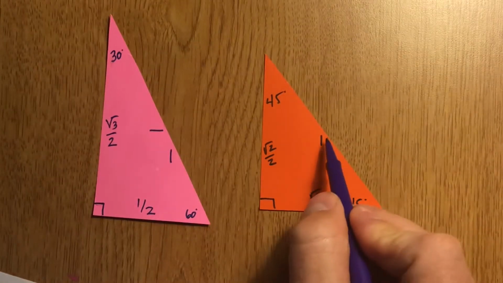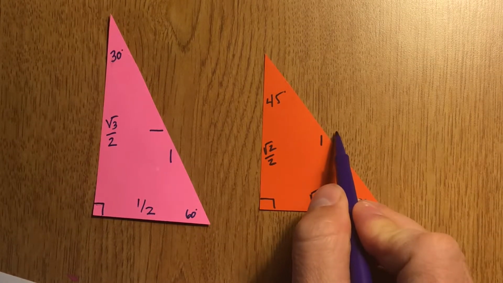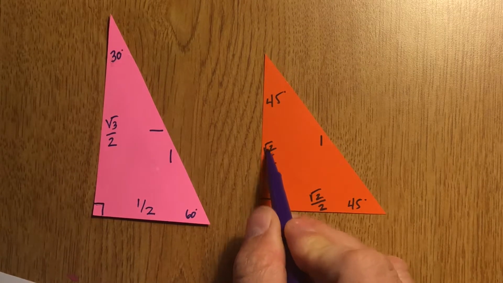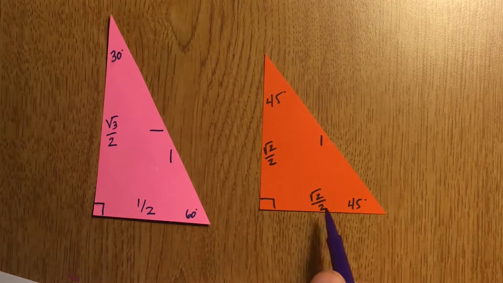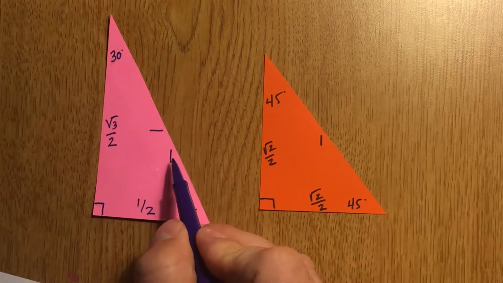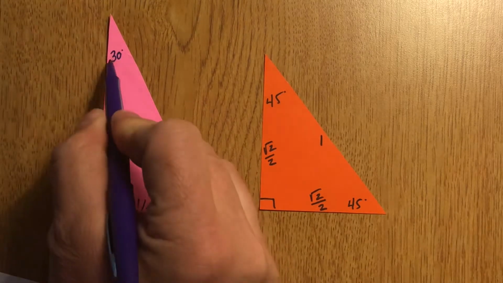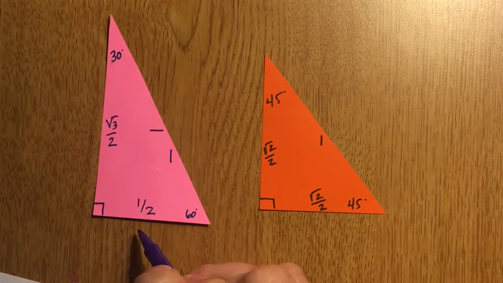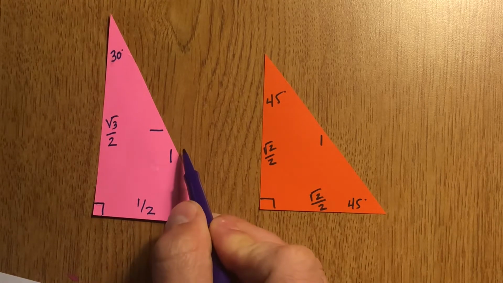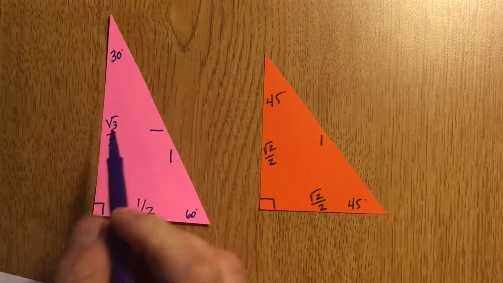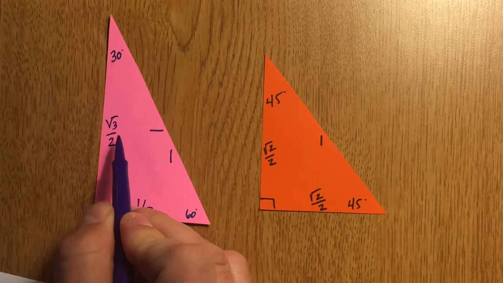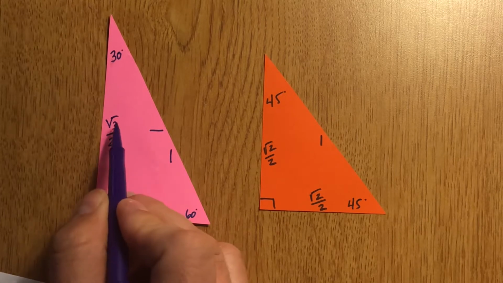If I know that my hypotenuse is 1, then these two legs are going to be root 2 over 2 and root 2 over 2. The same thing over here: if this hypotenuse is 1, this is going to be 1/2, because the hypotenuse is 2 times whatever this is. So this is 1/2, this is 1, and this is S root 3. Remember how we rationalized that denominator? So that becomes root 3 over 2.